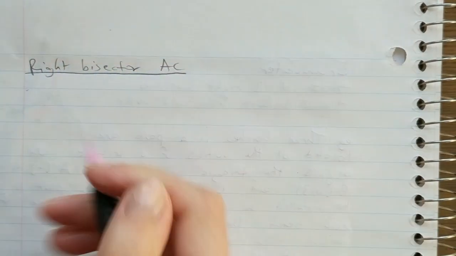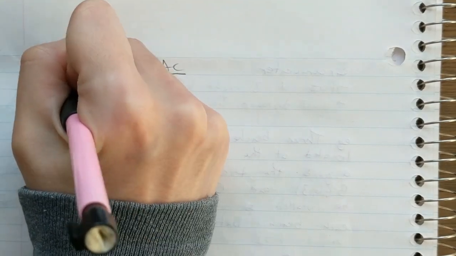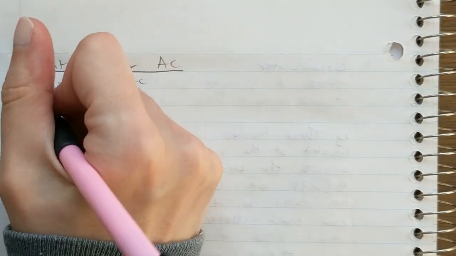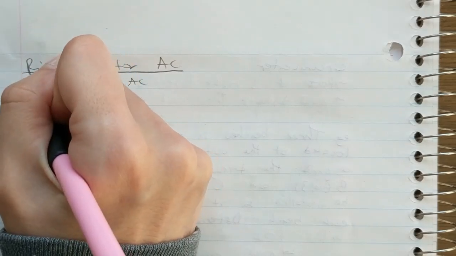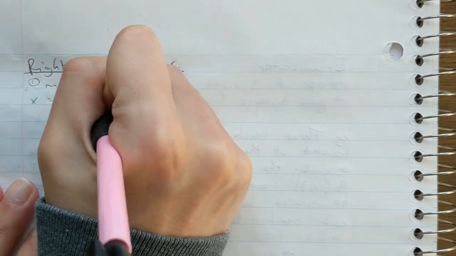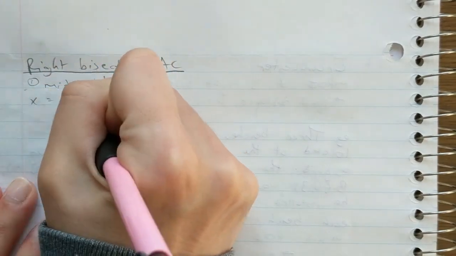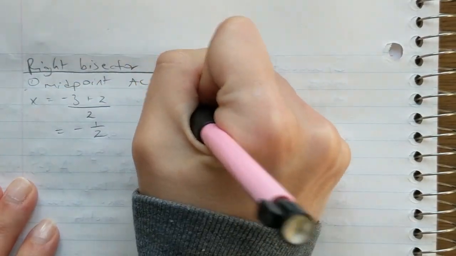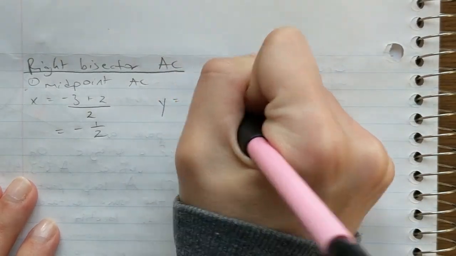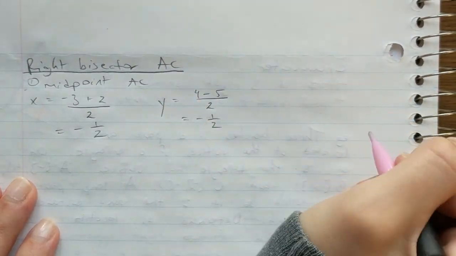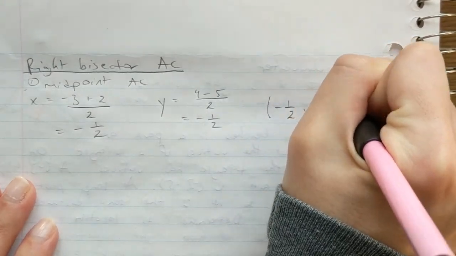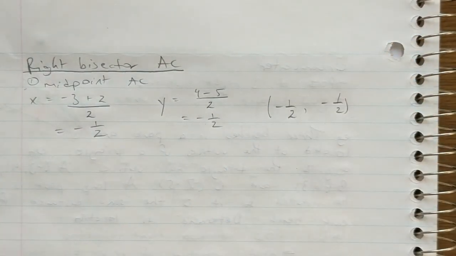Okay, first things first, we have to find the midpoint of side AC. The x value here, again, we're taking the average between the two, so it's going to be negative 3 plus 2 over 2, which is negative 1 over 2. And do the exact same thing. 4 minus 5 over 2 is negative 1 over 2, so my midpoint is at negative 1 over 2, negative 1 over 2.